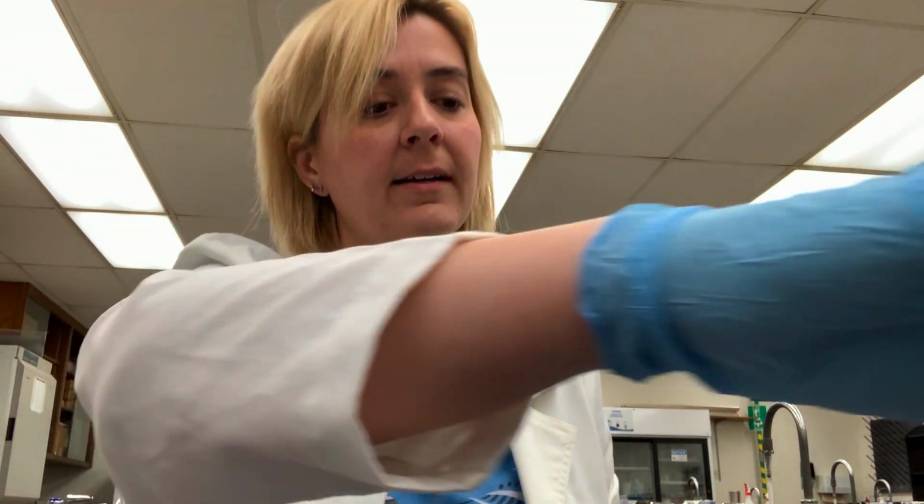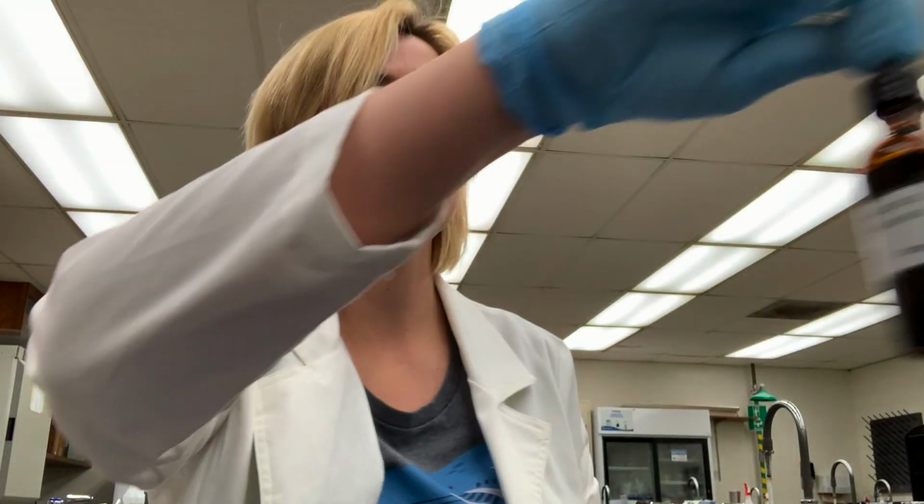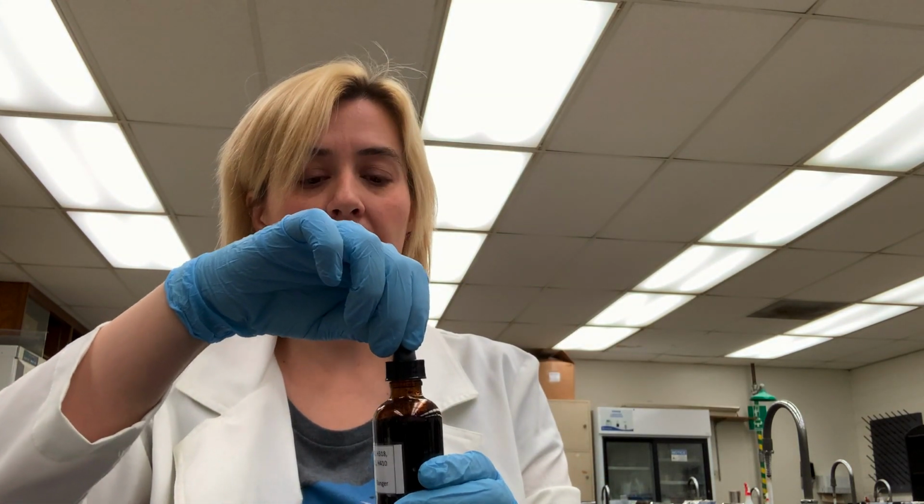So with the E. coli, I'm going to go ahead and stain them with crystal violet, and we have all of the stains at the lab bench. For crystal violet, let's see here, there it is. I'm going to cover the smear that I made with the stain.